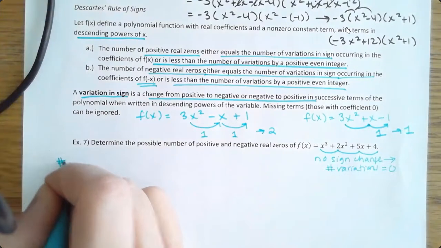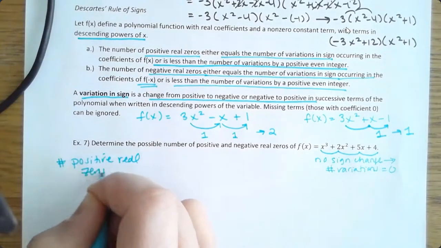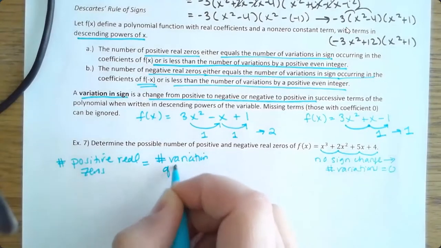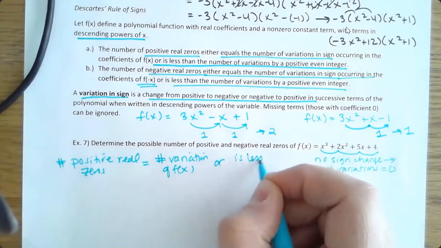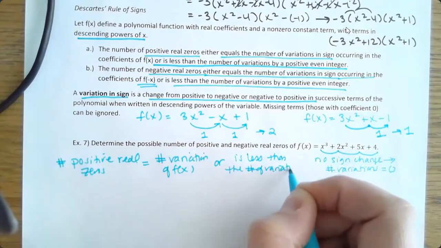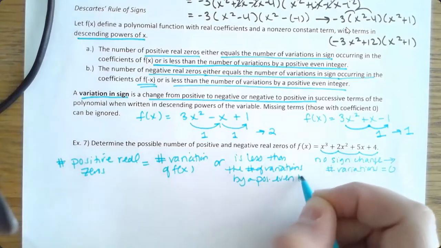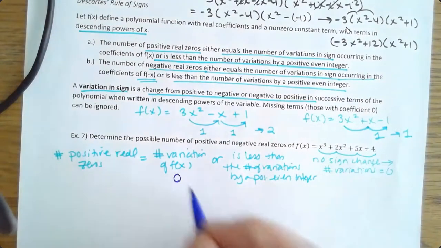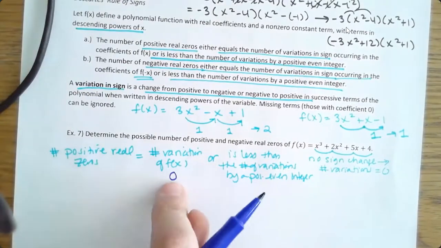So the number of positive real zeros equals the number of variations of f of x, or is less than the number of variations by a positive even integer. Our number of variations in this case happens to be 0. So the number of positive real zeros is either equal to 0 or it's less than this.